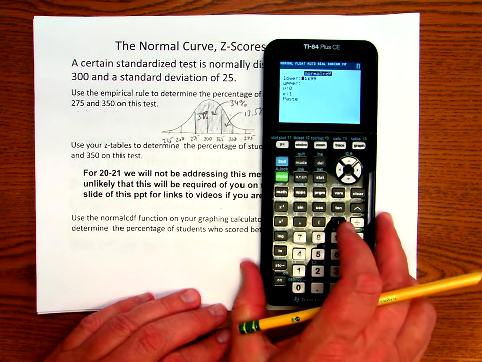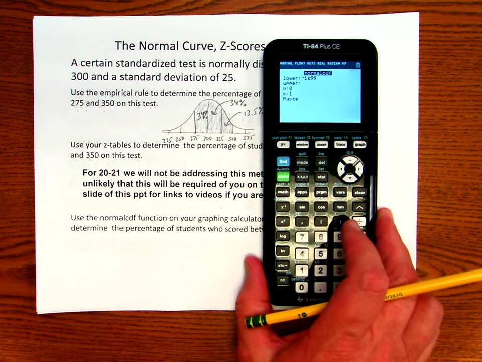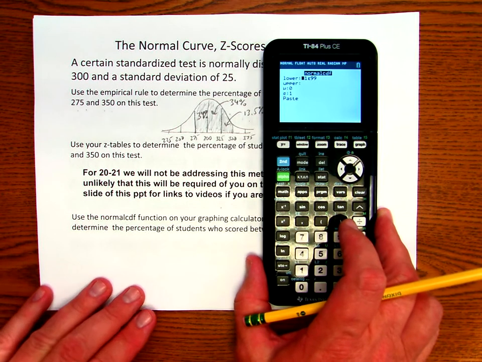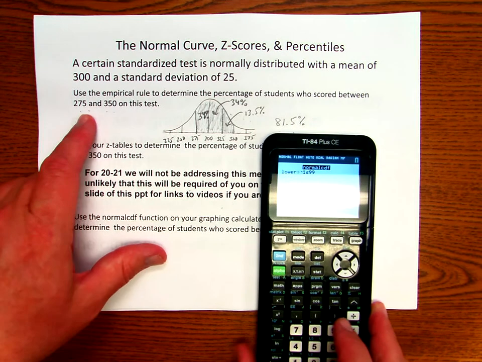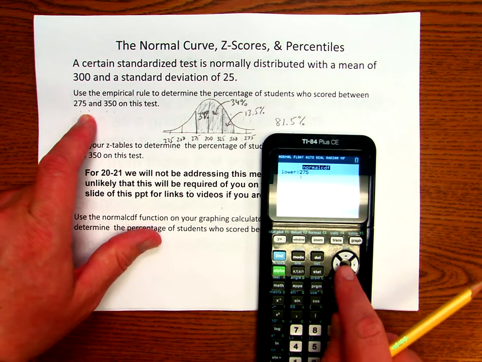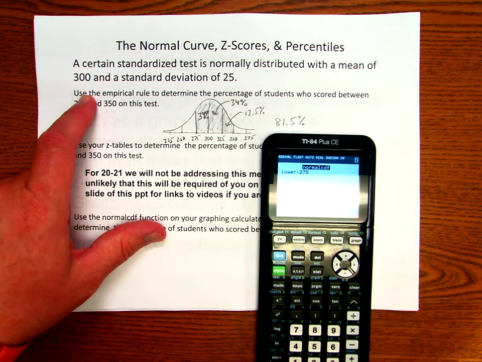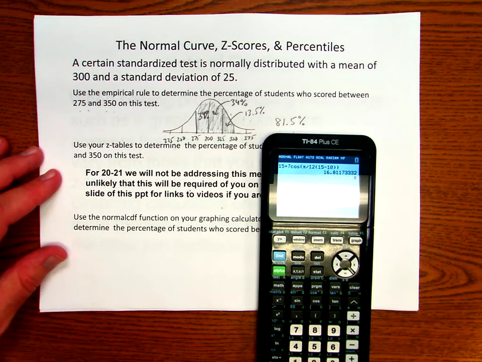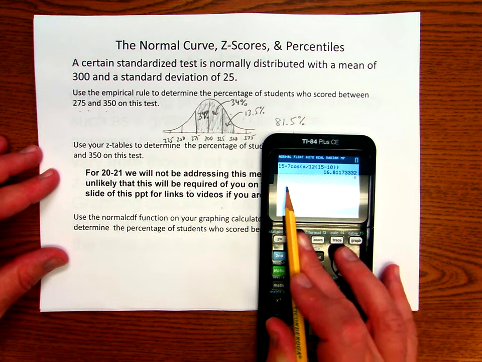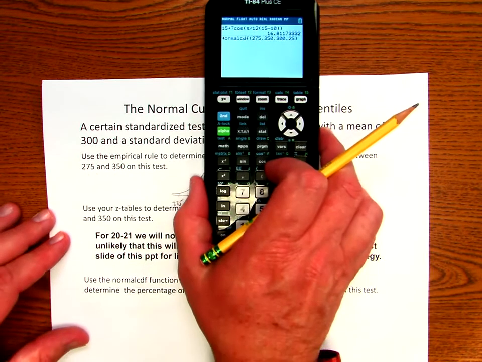When you choose that function, you're going to have to type in 4 things: a lower bound, an upper bound, a mean, and a standard deviation. So the lower bound for this problem would refer to the 275. The upper bound would refer to the 350. The mean, they told us, is 300. The standard deviation is 25. Click Paste. That brings us to the home screen, which lists it out as we will write that out on paper in a second. Let me try to get this so we can see everything.